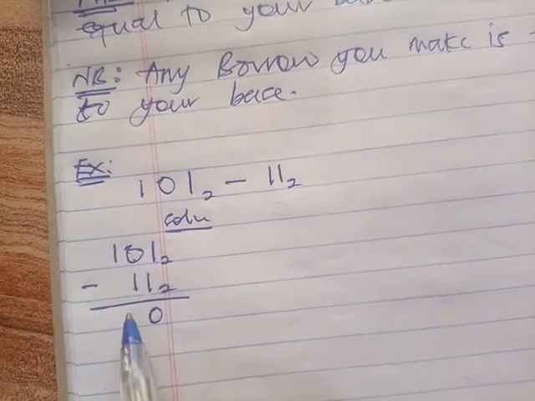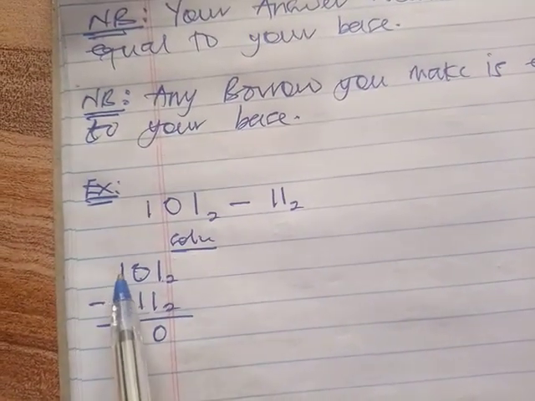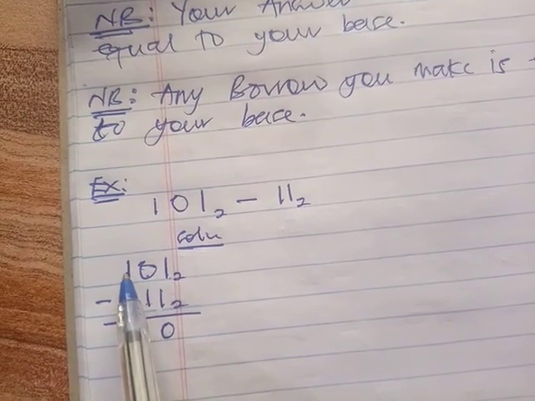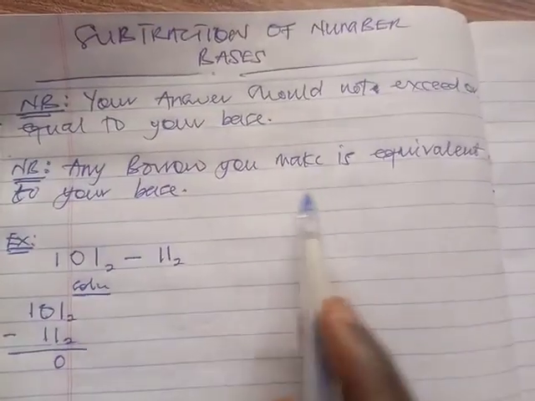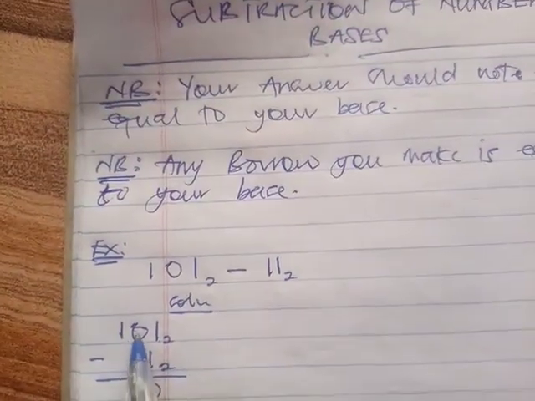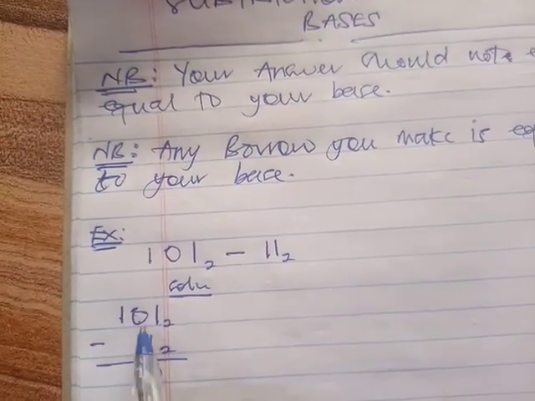0 minus 1 is impossible. So you need to borrow from this to that. Now when you borrow, we are borrowing 2, because we are saying that any borrow you make is equivalent to your base. So when you borrow, you borrowed 2 instead of 1.